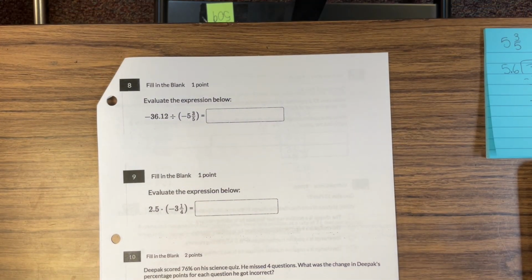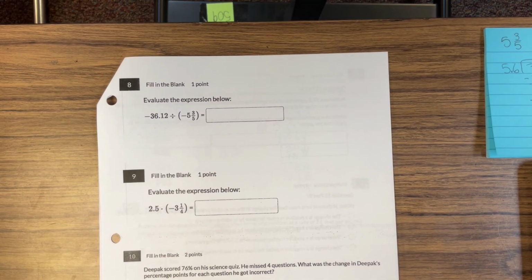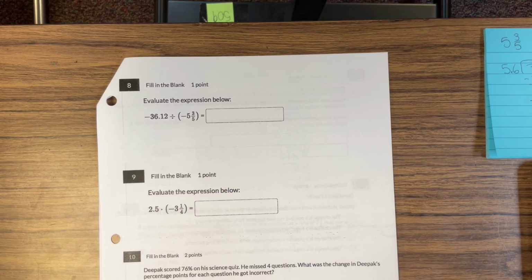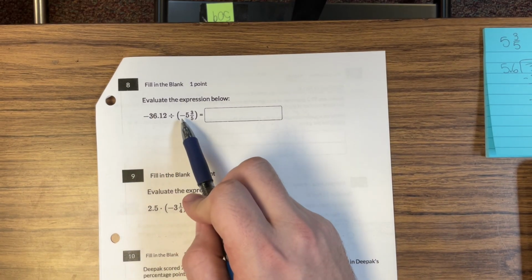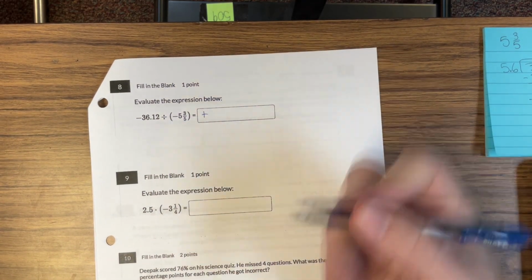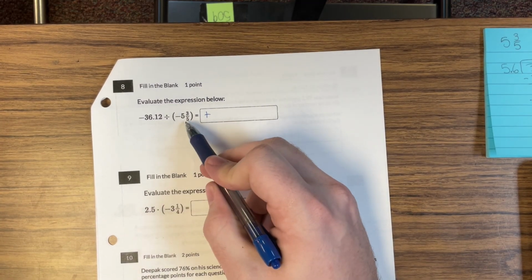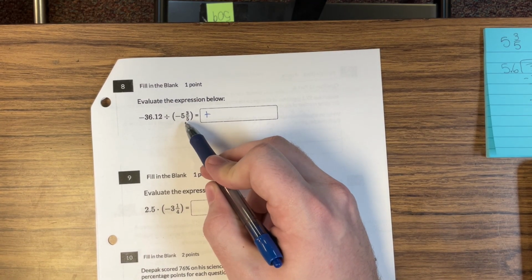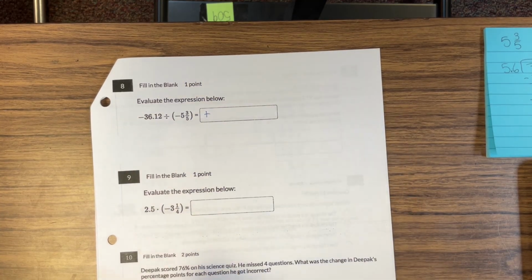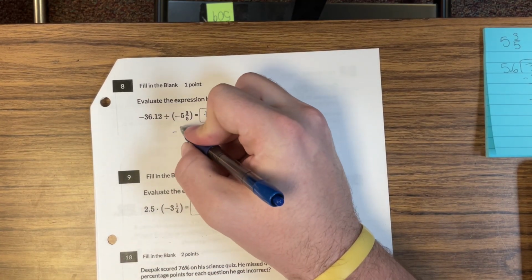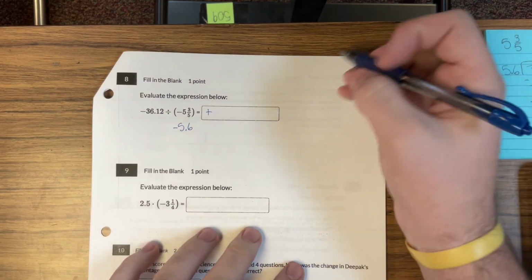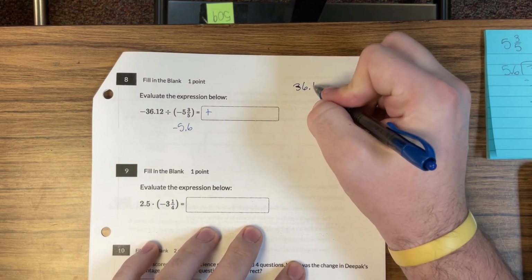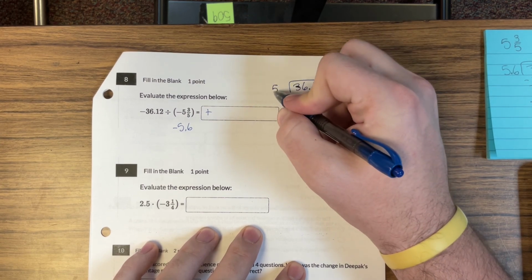Question number 8, evaluate the expression below. We are dividing negative 36.12 divided by negative 5 3/5. First things first, we need to take a look at the signs of our numbers. We have a negative and a negative, so we're going to have a positive outcome. Let's get that out of the way. Now I'm going to make this mixed number into a decimal. 3/5 is the same as 0.6, so this is actually negative 5.6. And now I can divide these. I have 36.12 being divided by 5.6.